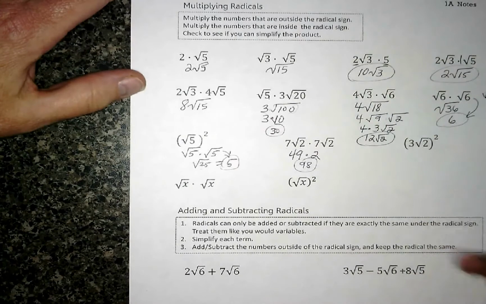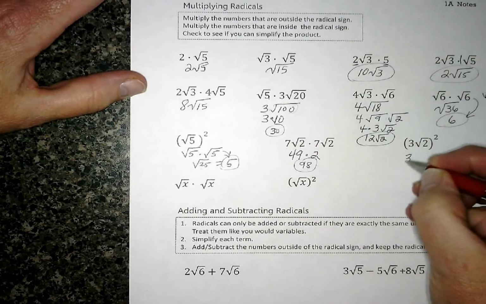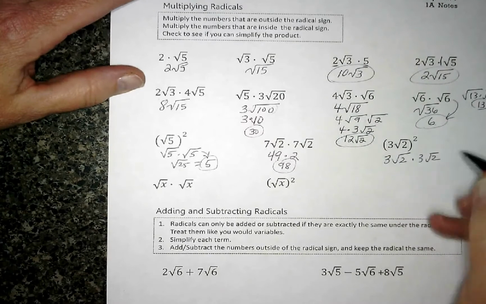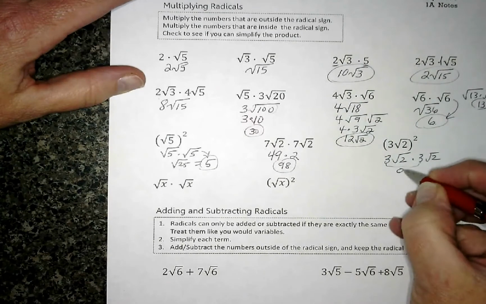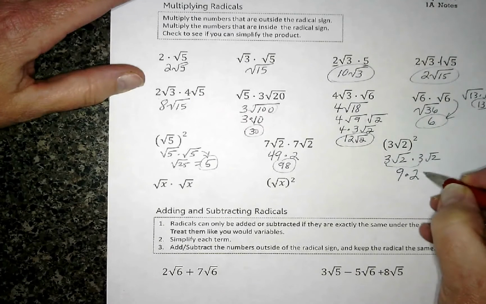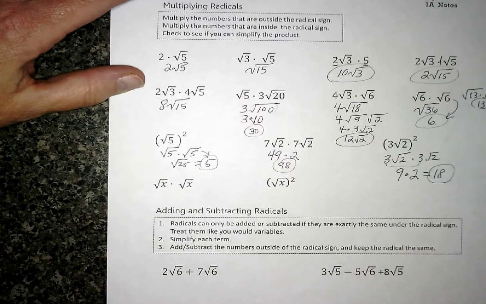Done. Going to rewrite this one out so I can see it. 3 square root of 2 times 3 square root of 2. Number times number. Square root of 2 times square root of 2 is 2. That results in 18.